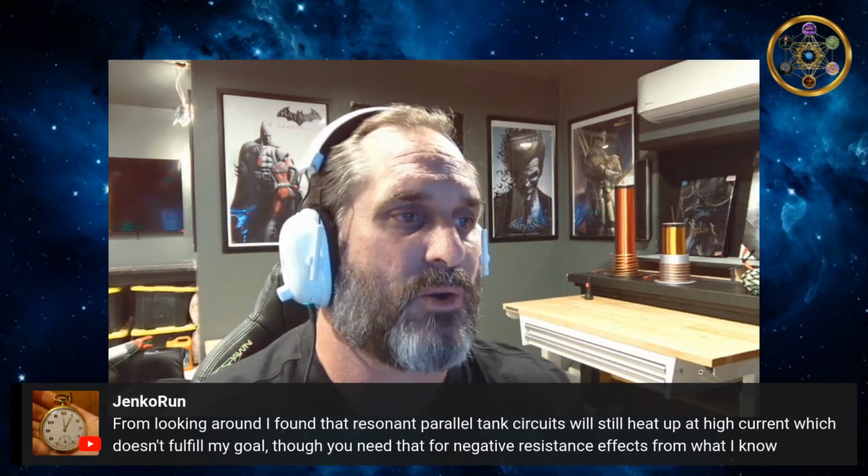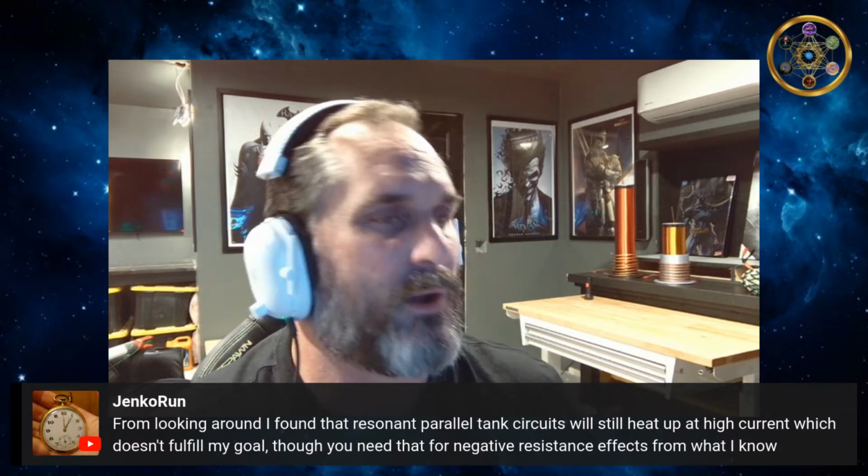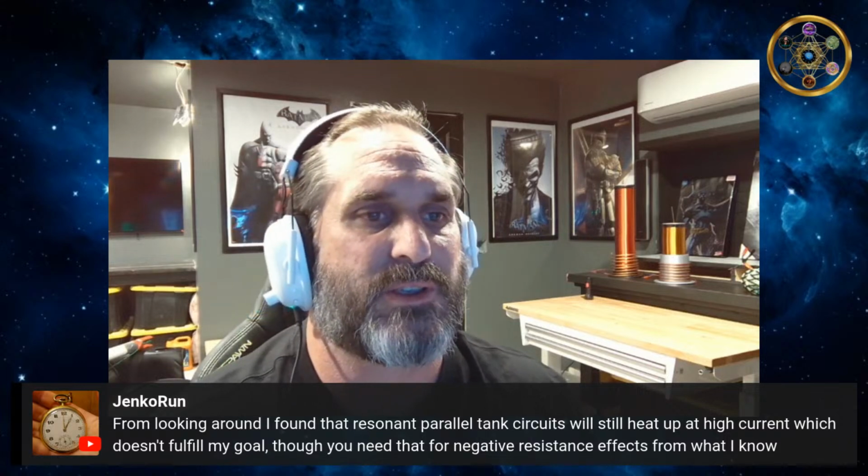Tank circuit. Yeah, you know what? Right now, that tank circuit's going to become a very big thing to look at, guys. Just so you guys understand this, Sean's working on a tank circuit on a Tesla coil. And let me tell you, there's a whole lot of big changes coming in your Tesla coil and what we're going to start to actually do with this stuff.